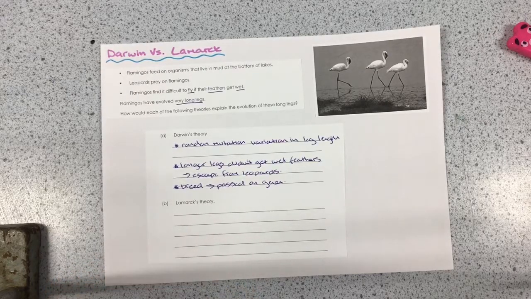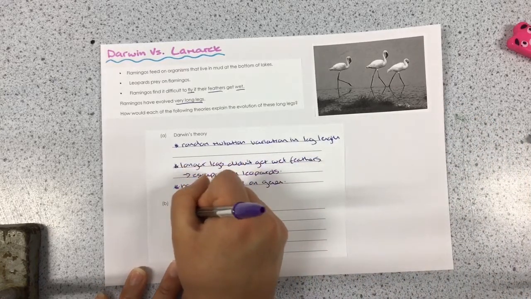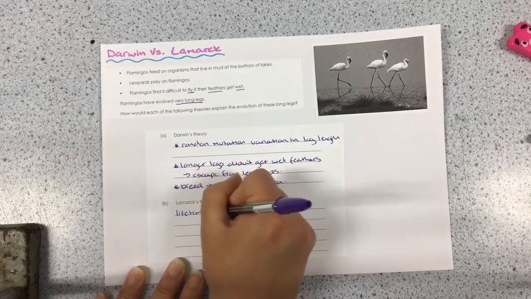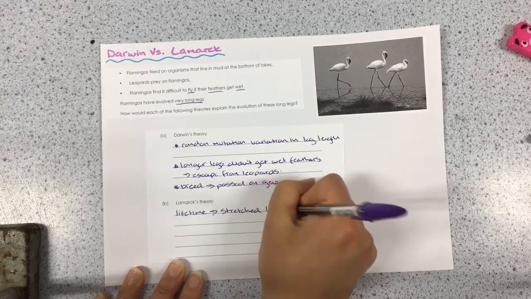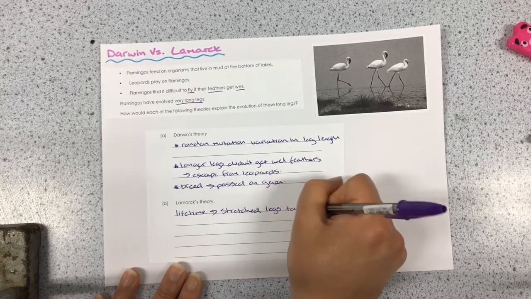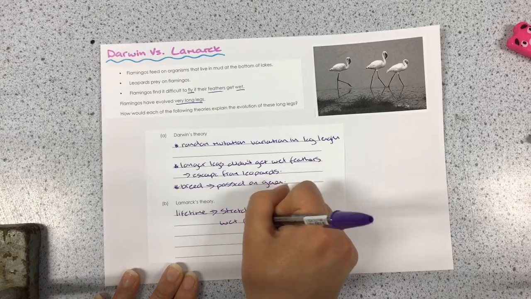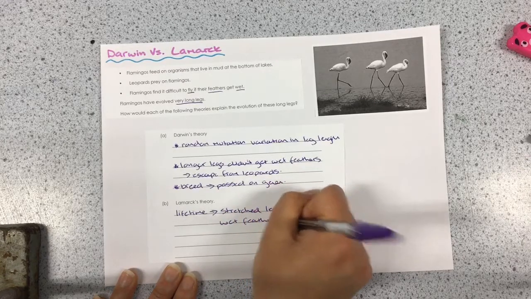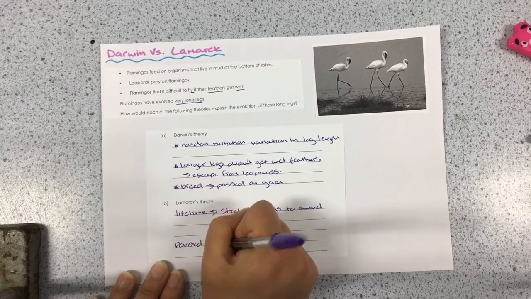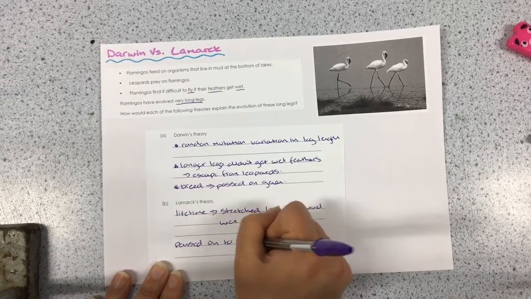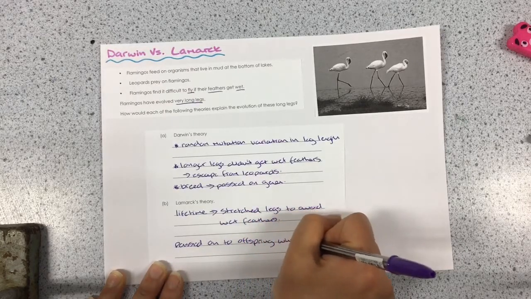So what Lamarck would have said would be that over the flamingo's lifetime, they stretched their legs to avoid wet feathers. And this was passed on to offspring when they're bred.